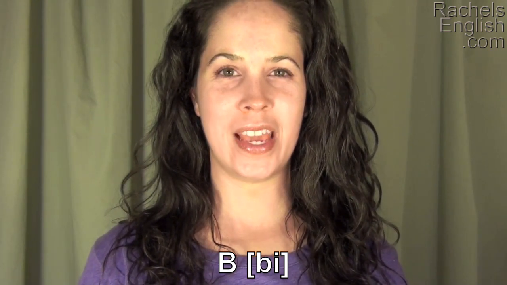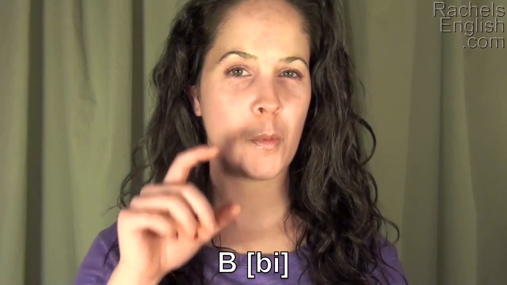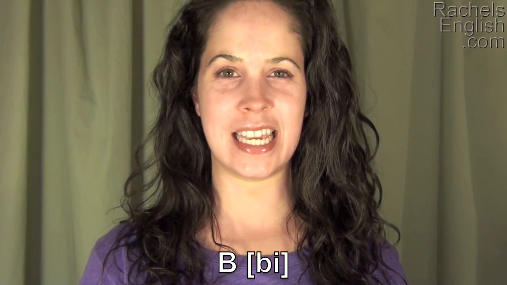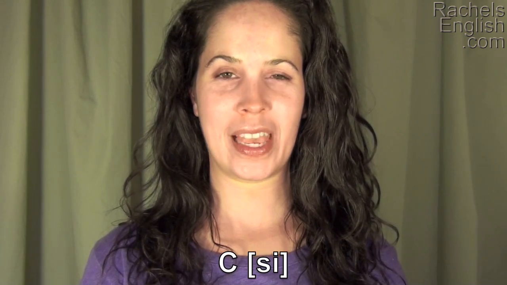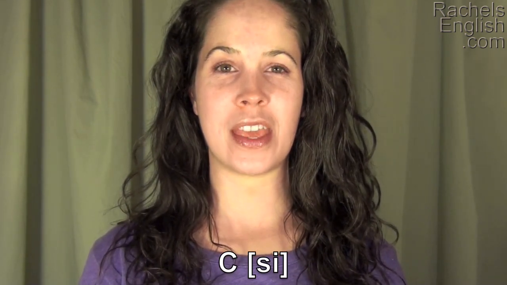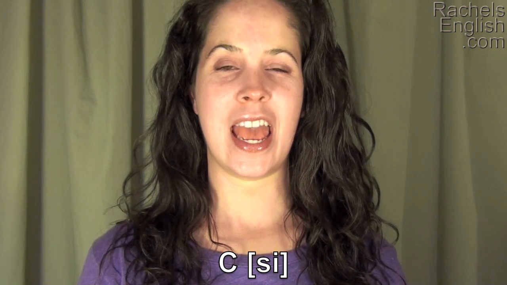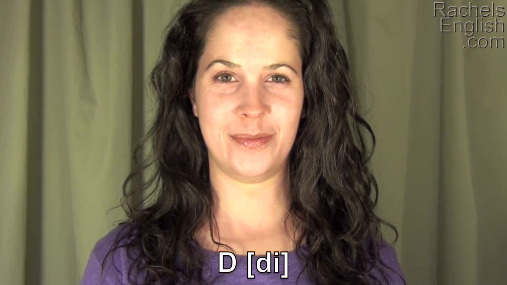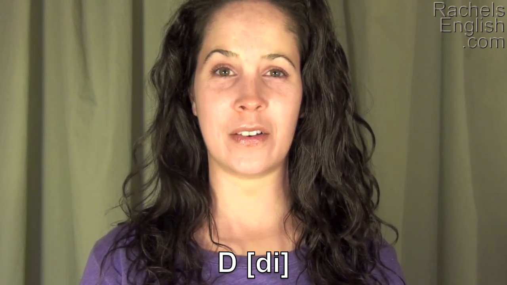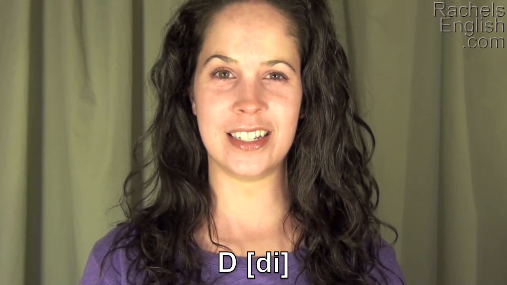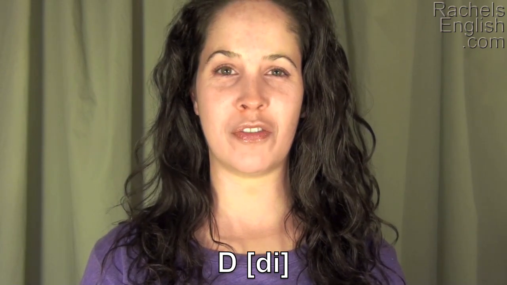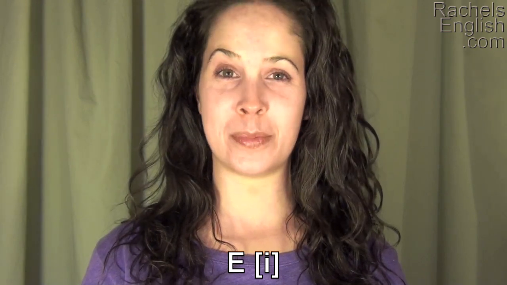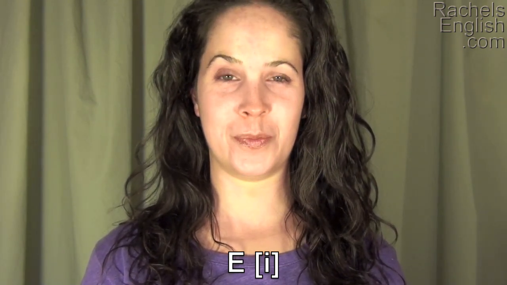B. B has the B consonant sound where the lips start together and opens into the E as in she vowel sound. C. C begins with the S consonant sound and moves into the E as in she sound. D. D begins with the D sound, the voiced consonant, and moves into the E as in she vowel sound. E is simply the E as in she vowel sound.